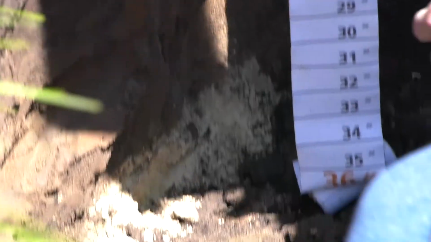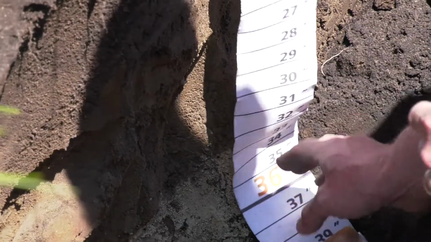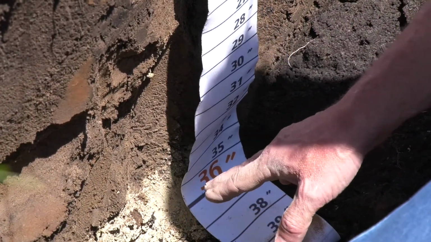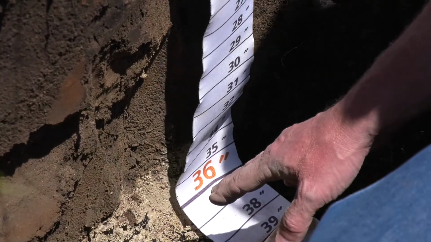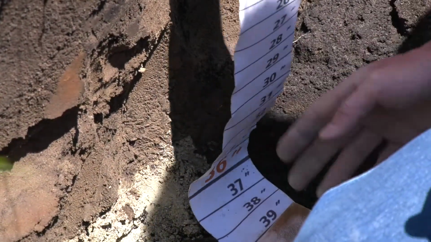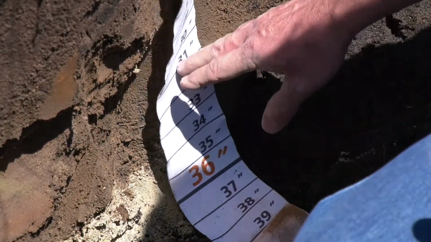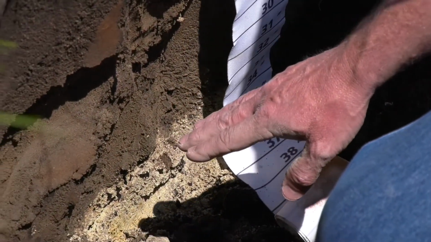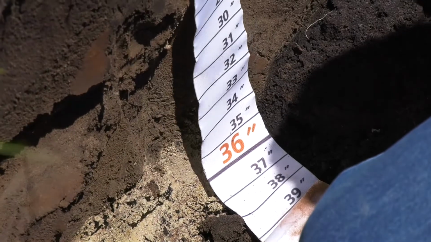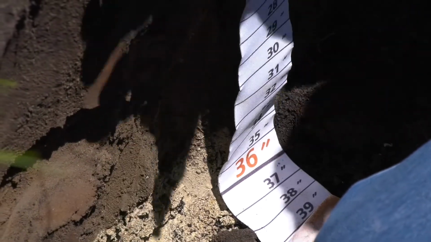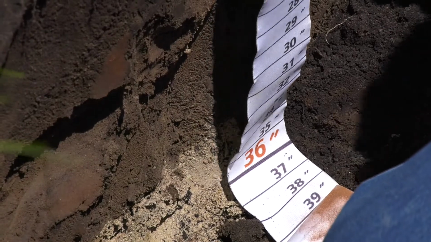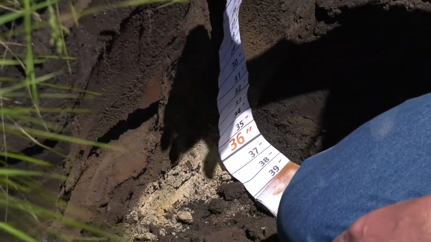Now in this case, you can see with this tape that I have here, we have saturated soil conditions at some point in the year at 36 inches below grade. So as a septic designer and a septic inspector, we would note that 36 inches is the depth to restriction. And since we need 36 inches of vertical separation between a restriction and the bottom of the system, that tells us where we can put this system.